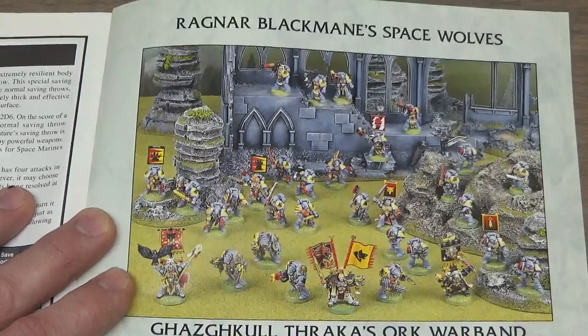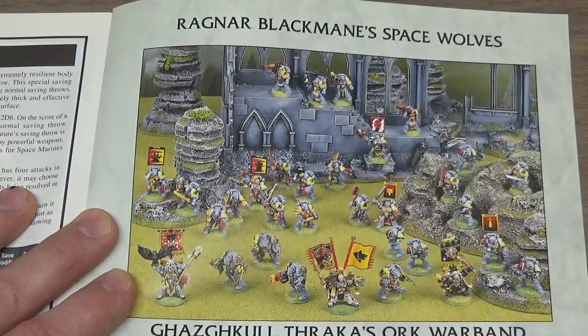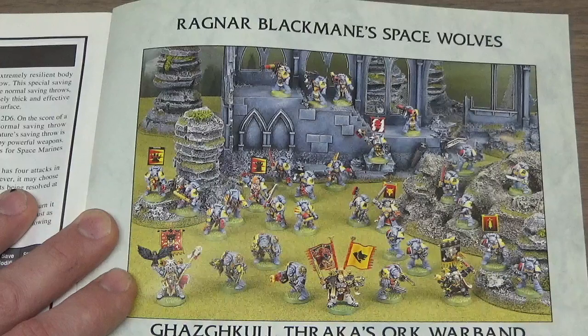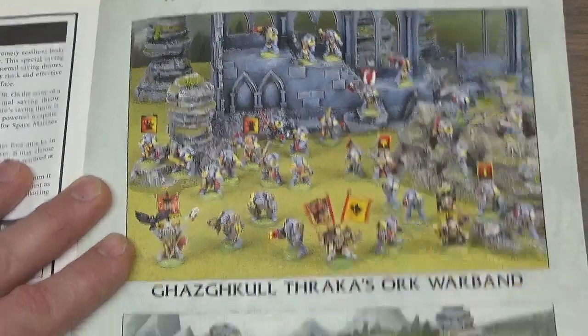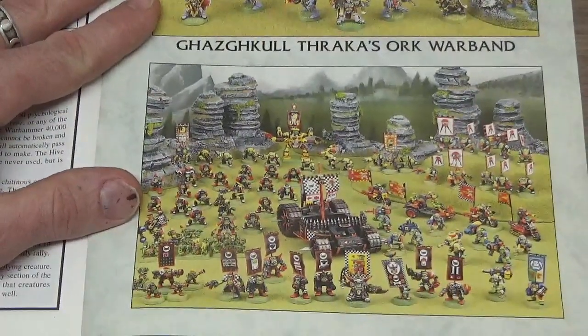Compared to nowadays, people paint them so grimdark, right? Back then they were so bright. That Space Wolf gray was really like that bluish gray with just white highlights. And you had the super bright yellow, super bright red, bright green flocked bases. Badass. And then of course we've got Ghazghkull Thraka's warbands.